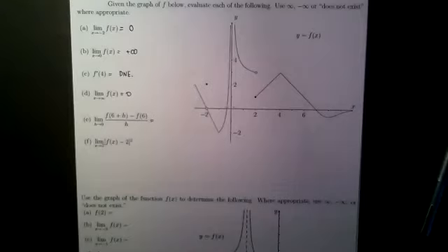Irina? I'm not sure. Okay, try. It's not infinity, right? Anna? I don't know. You don't know? Okay. Anybody knows? Anybody want to try?